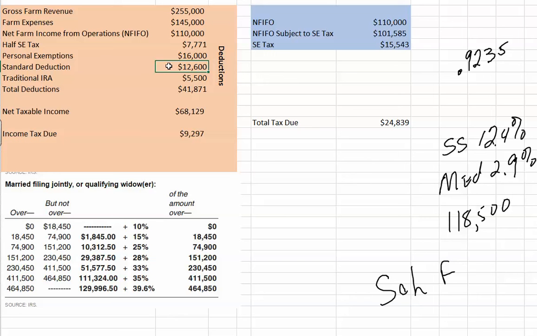But you do get 12.6 automatic. Now, if you can add up more than 12.6, you can actually use a bigger number here. Every person has the right to take out what's called a traditional individual retirement account. Right now, by law, it's $5,500. You can or cannot take that out.